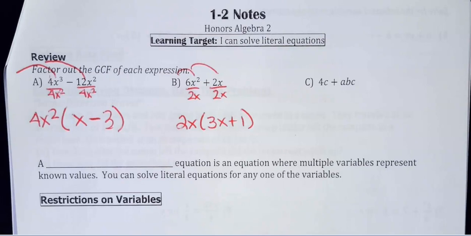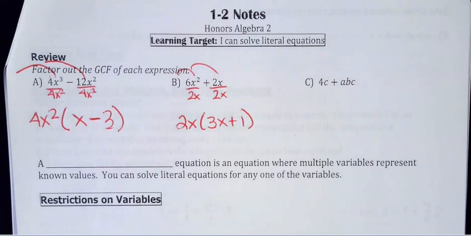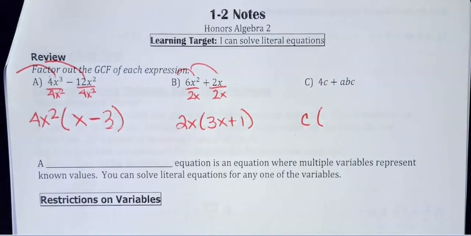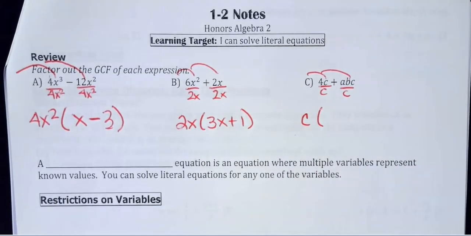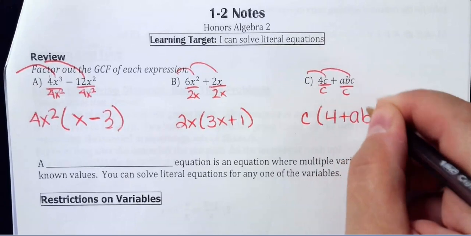Okay, now my last one, this is a little weird, and this is going to be a little bit more similar to what you guys are going to see in some of the problems today. I have 4c plus the term a times b times c. What would the greatest common factor be between those two? C. Okay, that's all they have in common. What would be left if I take a c, and I'm going to divide both of these terms by c, pull that out in front? What would be left? 4 and then plus AB.